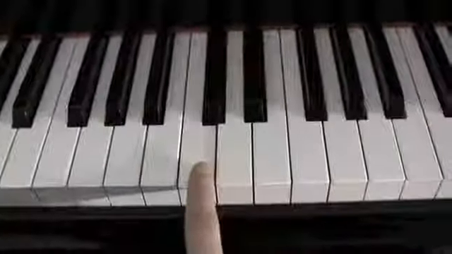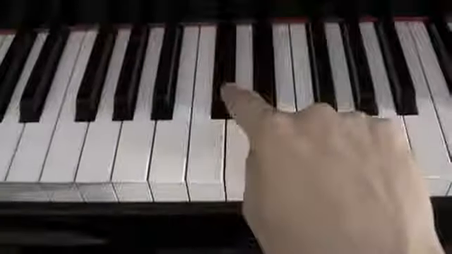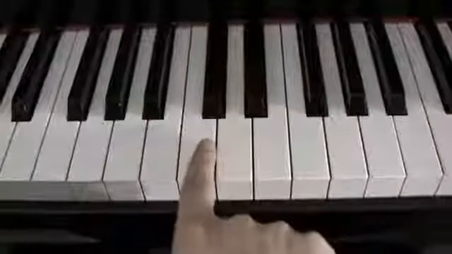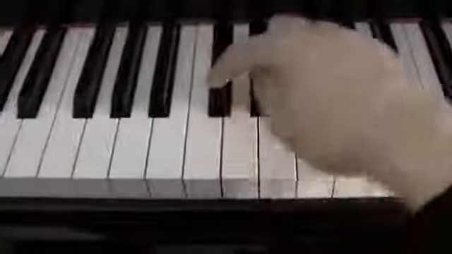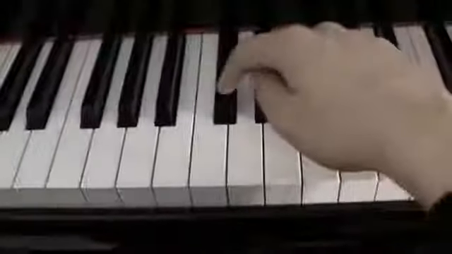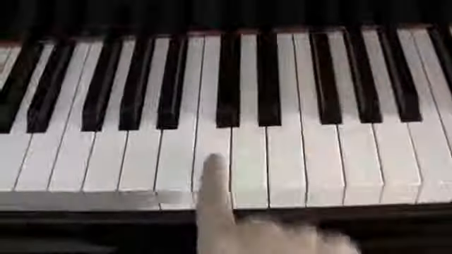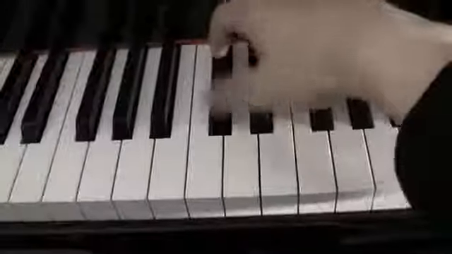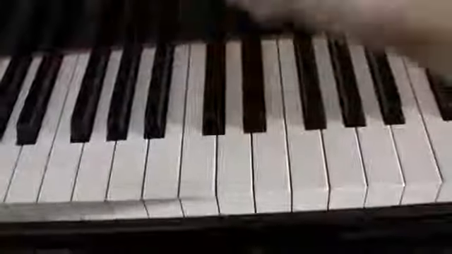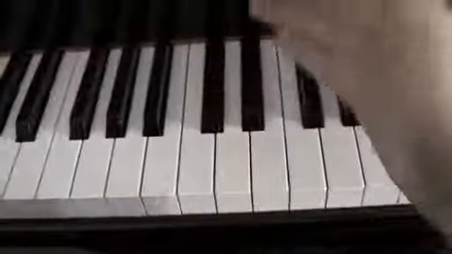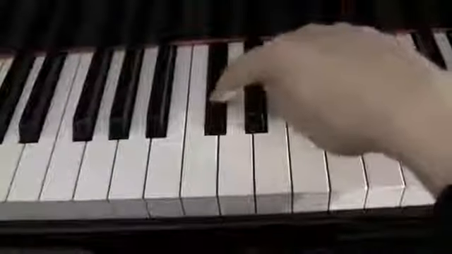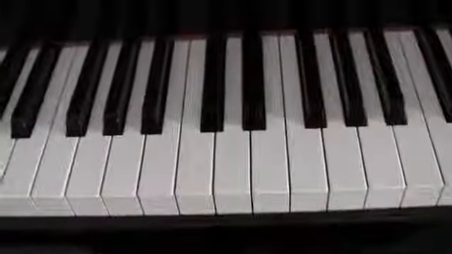If this is C and we go up a semitone, we're on C sharp, because a sharp goes up a semitone. And then at the same time, D is here, so down a semitone from D is D flat. So this note can be called a C sharp or a D flat. It doesn't matter until you get into more advanced levels, but the basic idea is that you can call it either C sharp or D flat. So it has two names, and that's what enharmonic means.